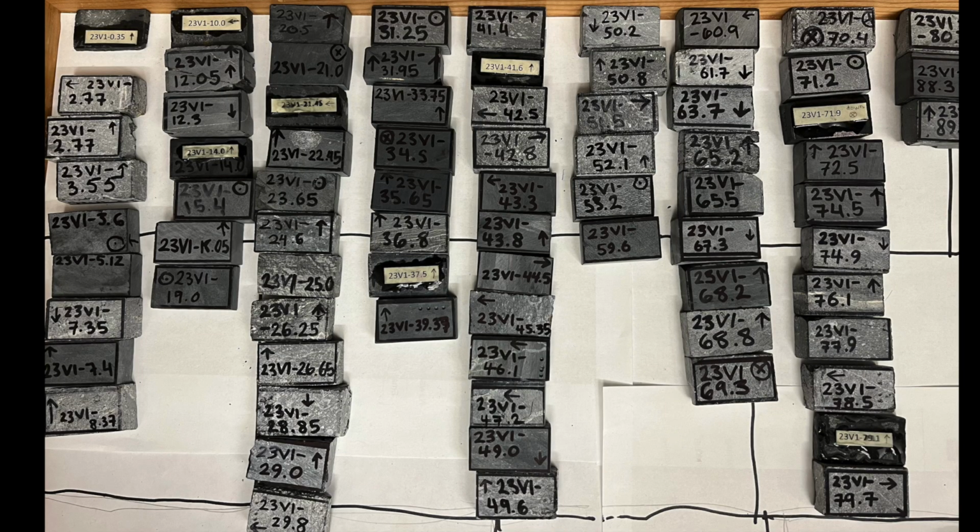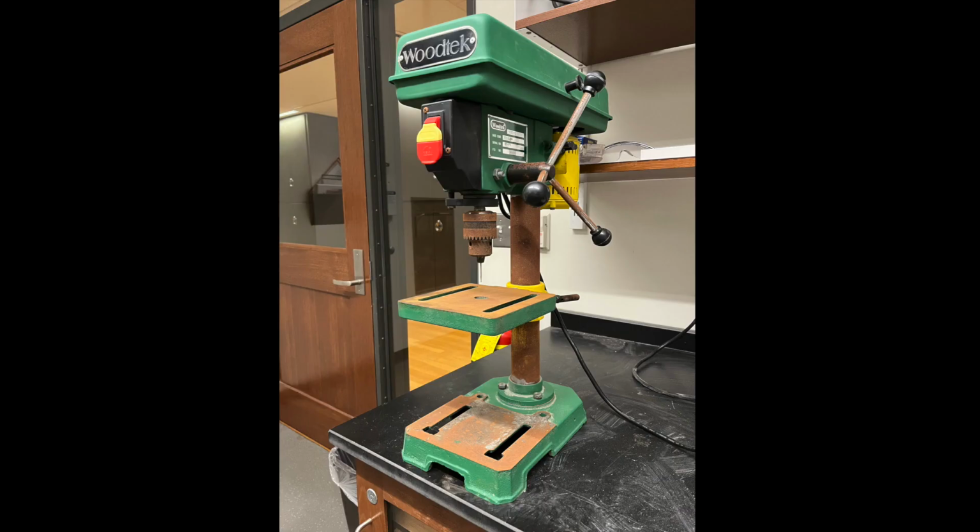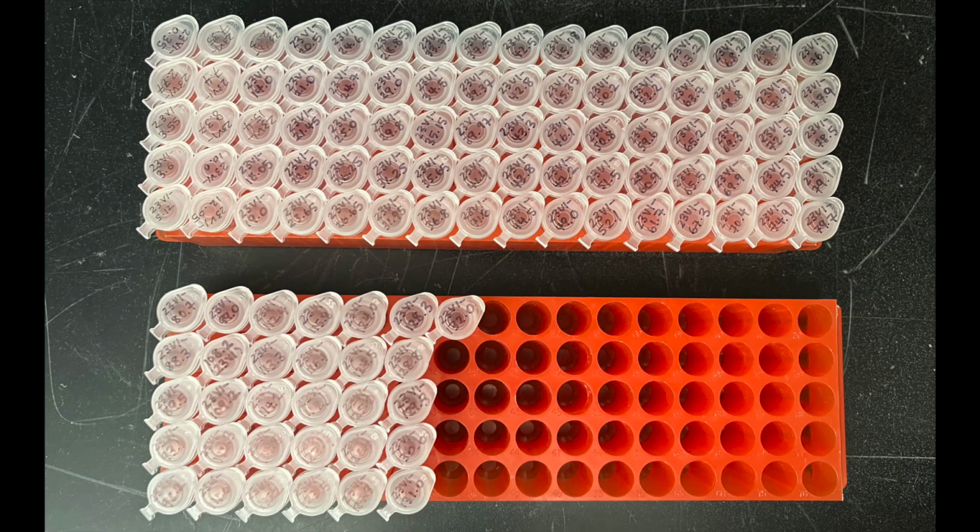Here are some of my limestone samples from the late Silurian period, so around 420 million years ago. I sampled these rocks from the Inyo Mountains in California, and I've cut them into these rectangular shapes called billets using a rock saw. Then I drilled them with this drill in order to get them in powder form to be analyzed in the mass spectrometer.